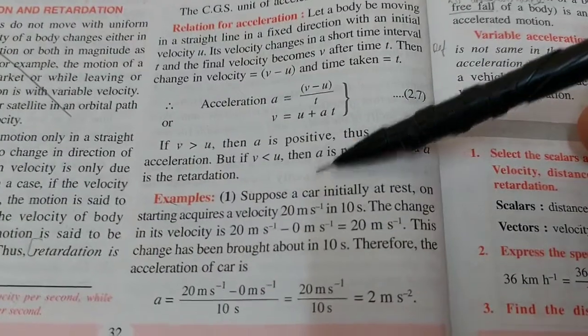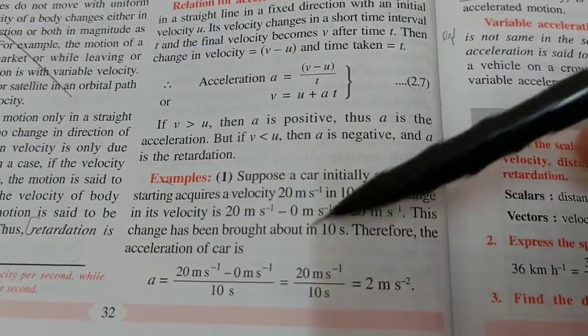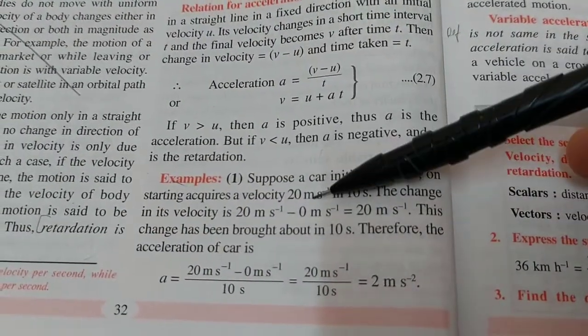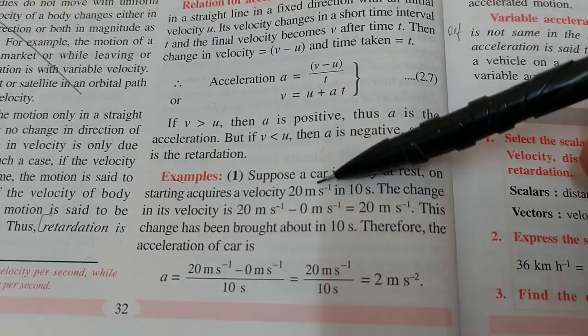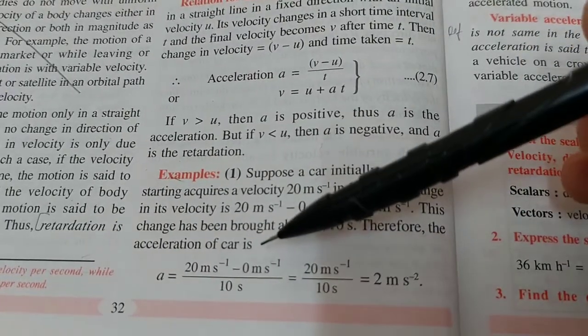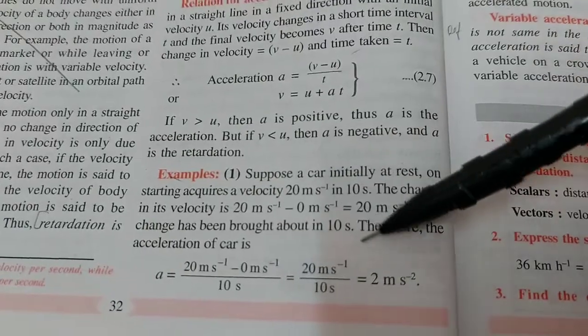Example number 1. Initially you were at rest. Rest means u is 0. Final velocity is 20 meters per second, and you increased your speed in 10 seconds. So if you substitute the values in the formula, you get the answer as 2 meters per second squared.